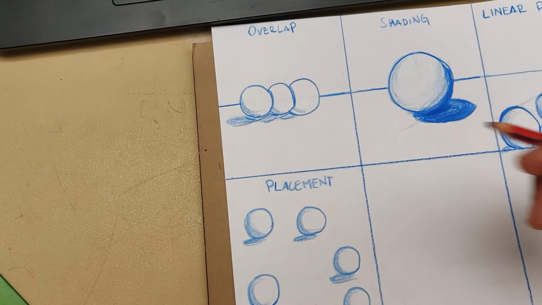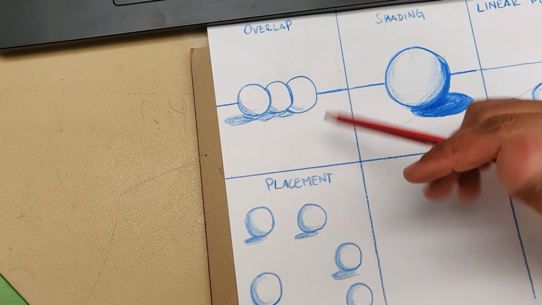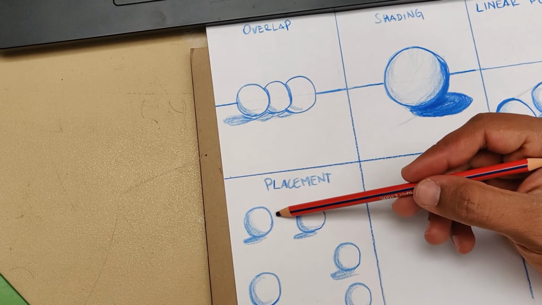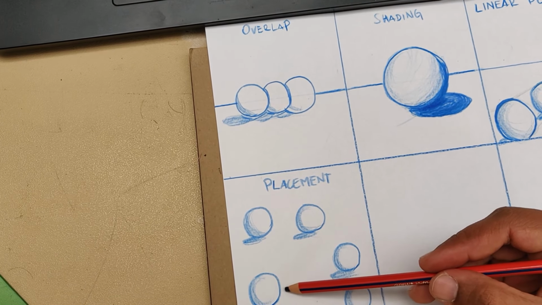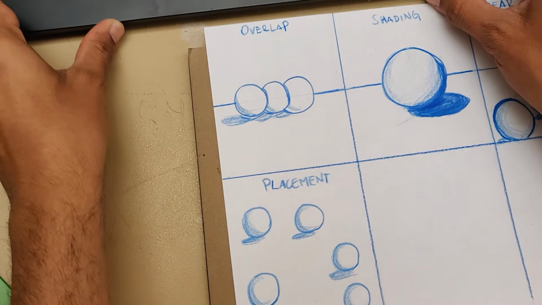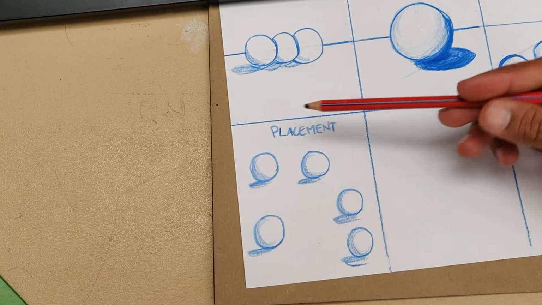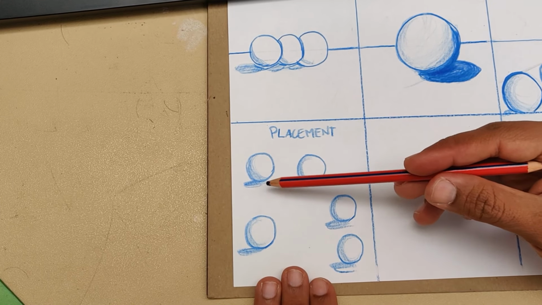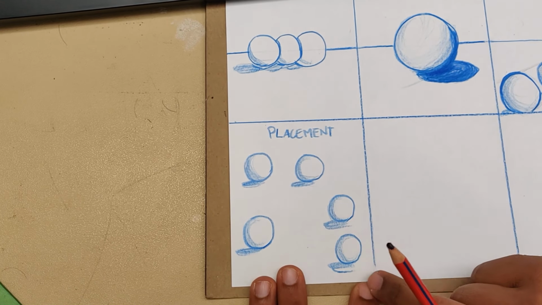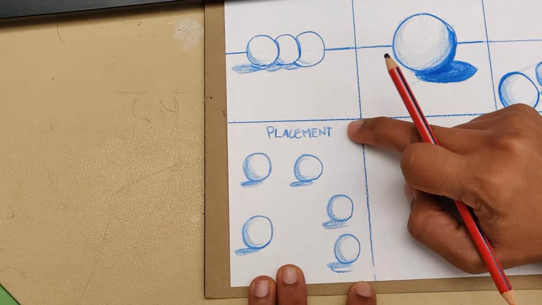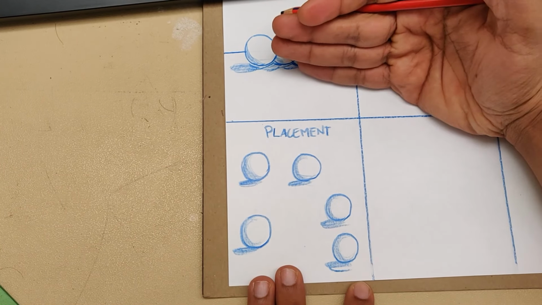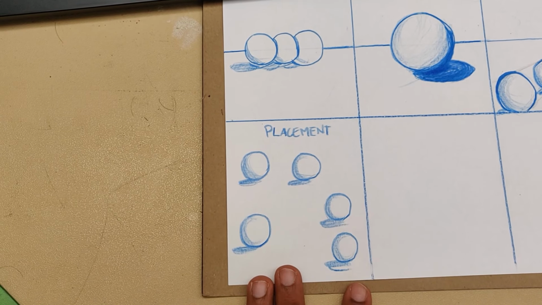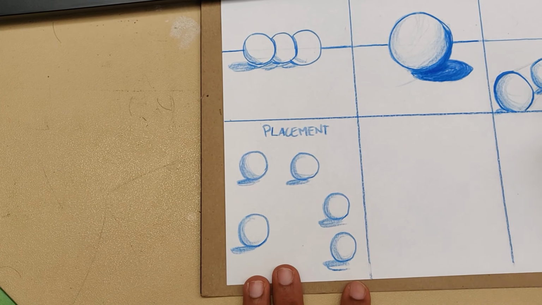Okay, so if you see, I just put them here, and even if the size is the same, this one looks to be closer to me than this one. And it is only because this one is higher on the paper. So, the higher on the paper it is, the more distant it appears to be from the viewer. And that's exactly the same thing that happens here.